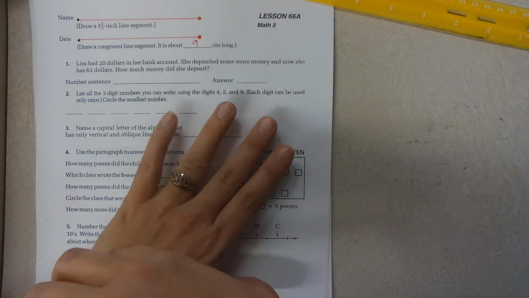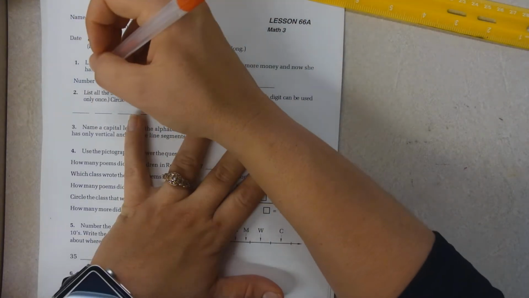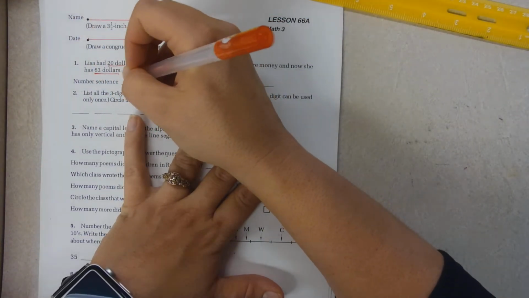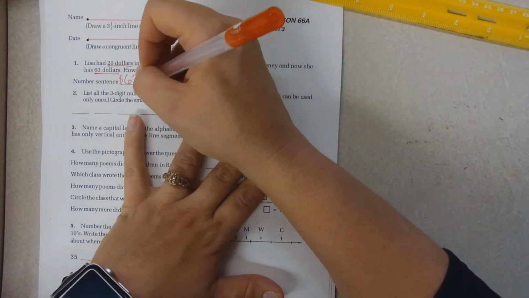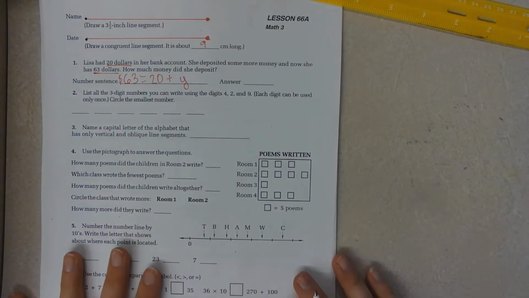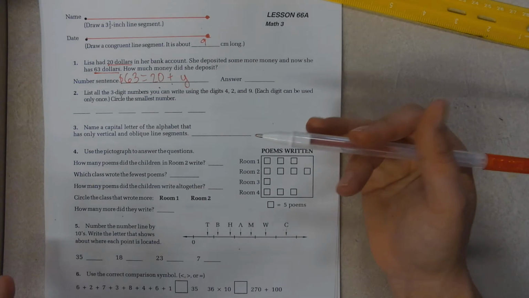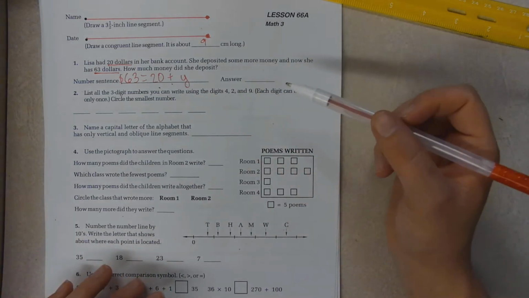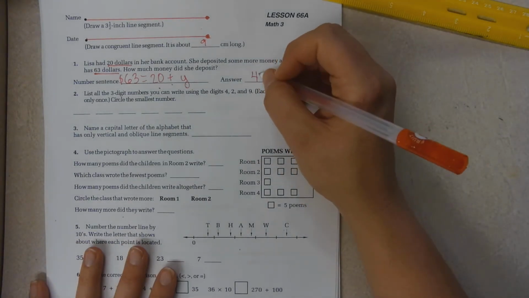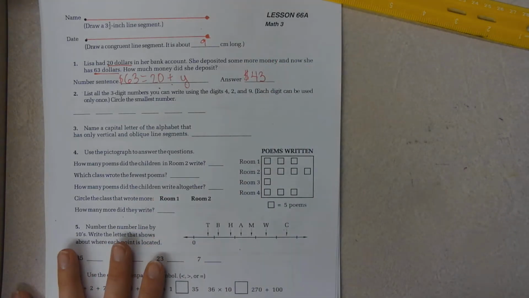Lisa has $20 in her bank account. She deposited some more money and now has $63. So she has a total of $63. And that was 20 plus something. I don't know what that something is, and I need to know. So 20 plus what equals 63? The easiest way to do this is to subtract 20 from 63, which would equal 43. So it's $43 is what she deposited.